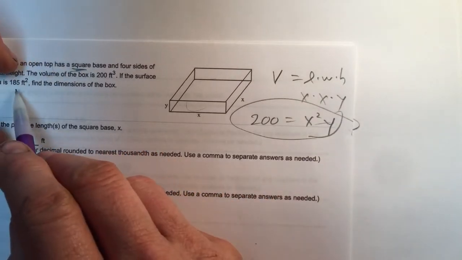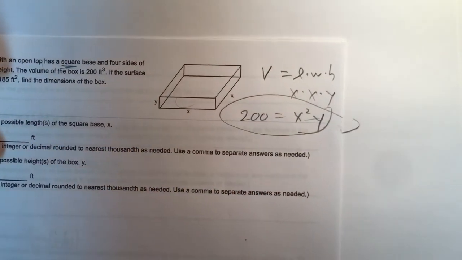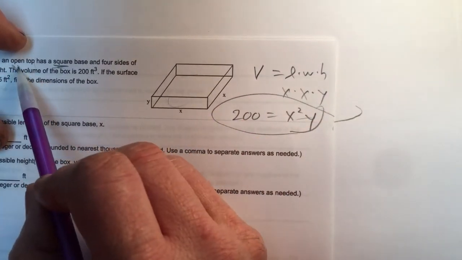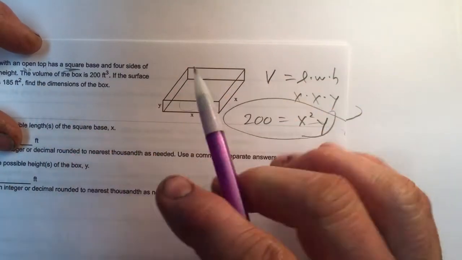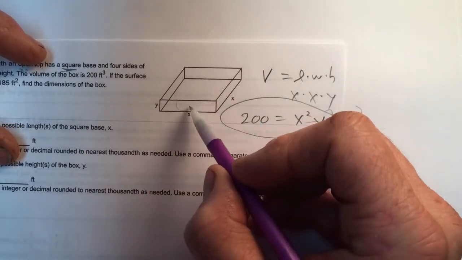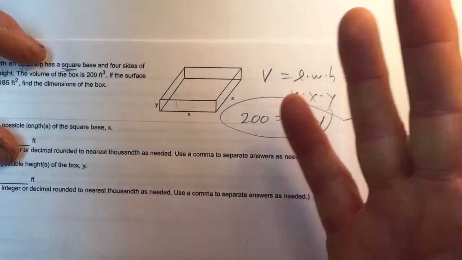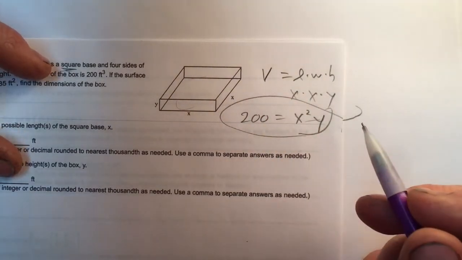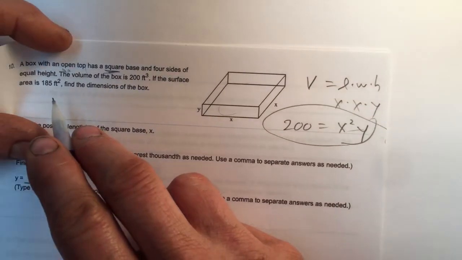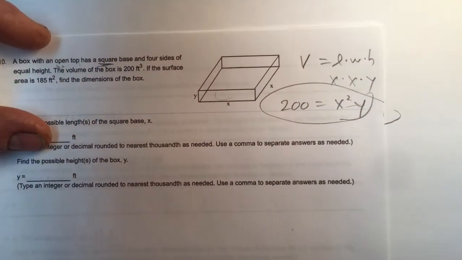Now my surface area, okay, now this is an open top box, which means there's no top for this. So I have the bottom, and I have the 4 sides. So I've got 5 surfaces on this. I need to find the area of all 5 surfaces, and that equals 185. Okay, that's my surface area.